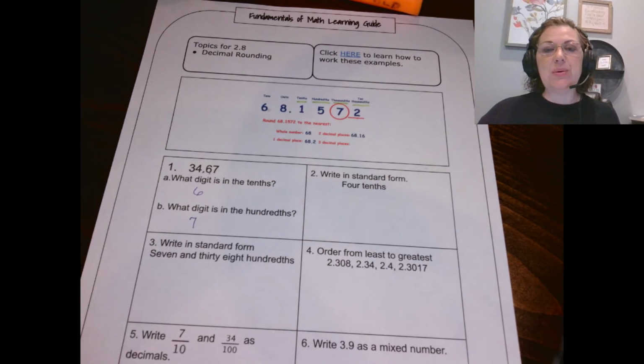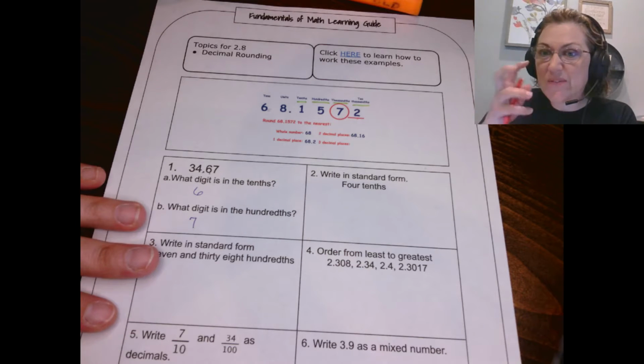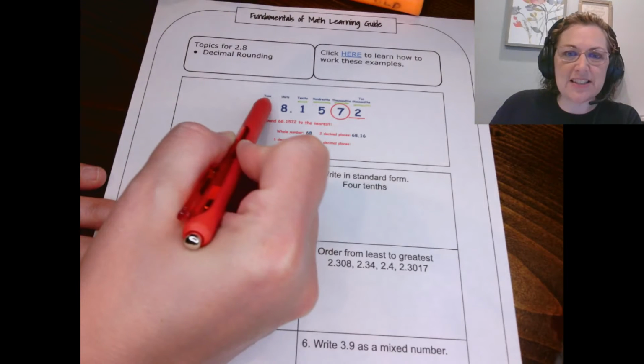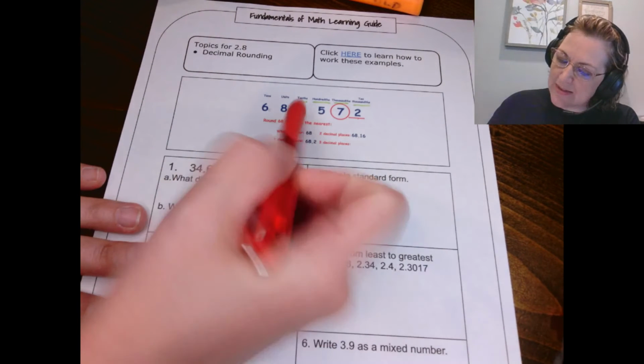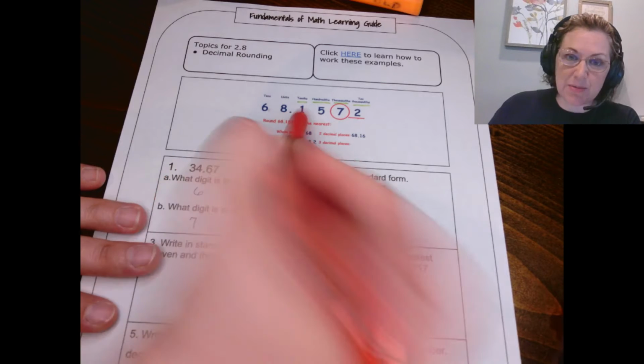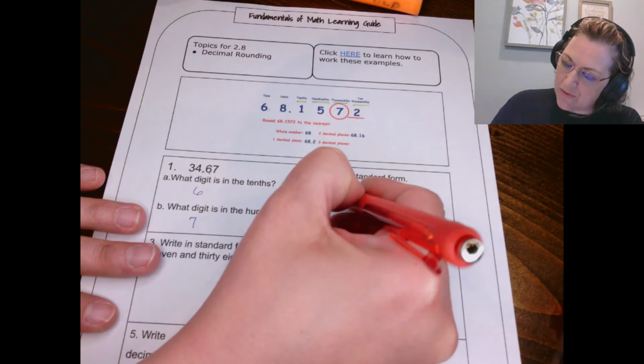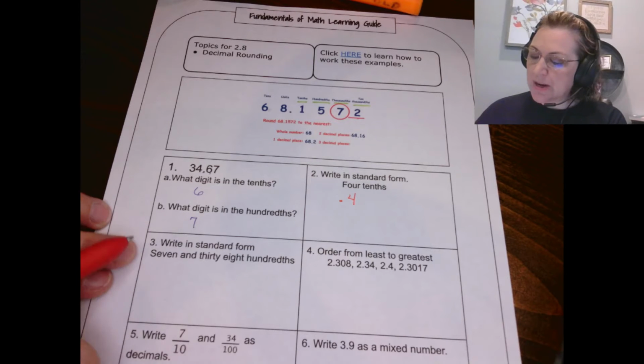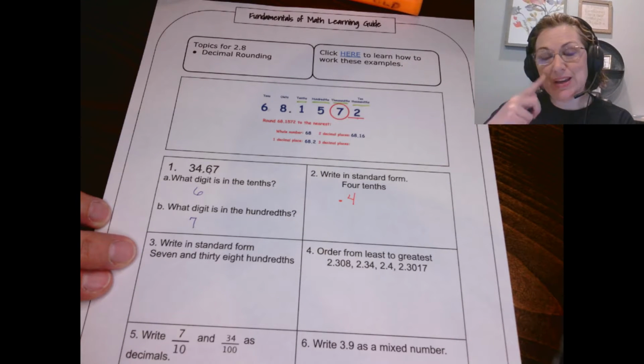All right, look at number 2. Write in standard form 4 tenths. And again, I'm emphasizing that TH so you can see that's different than tens. So tenths is right after the decimal. So I'm going to put a decimal and put a 4 for 4 tenths.